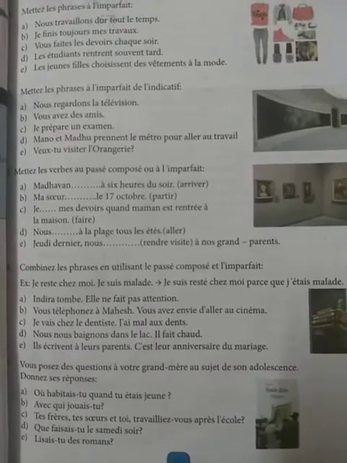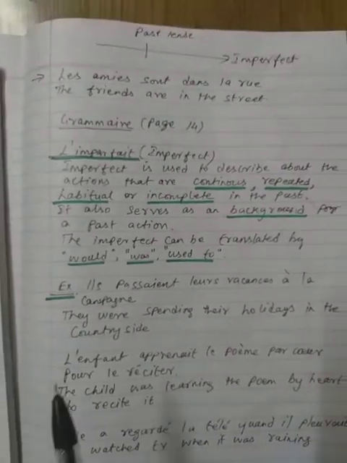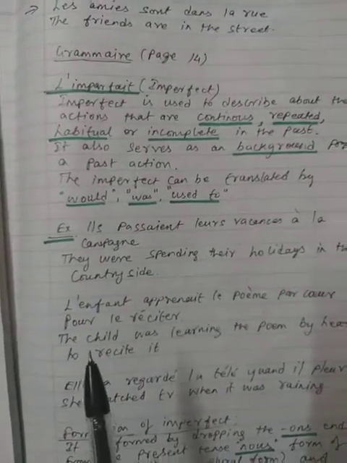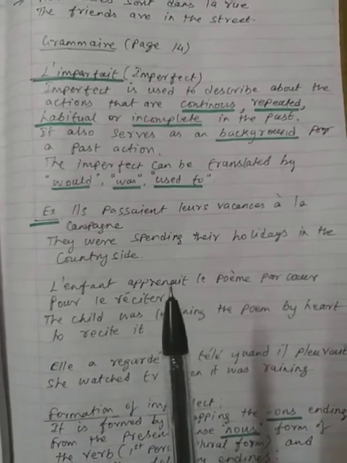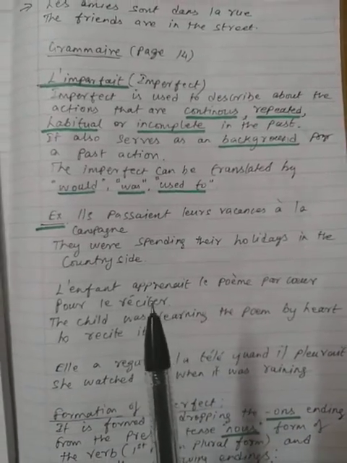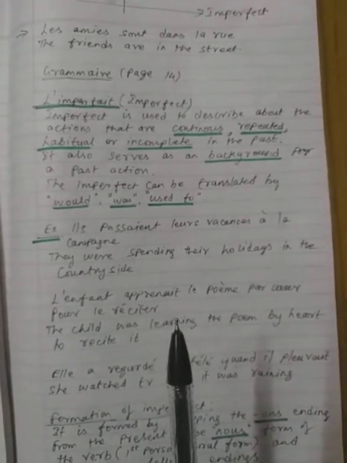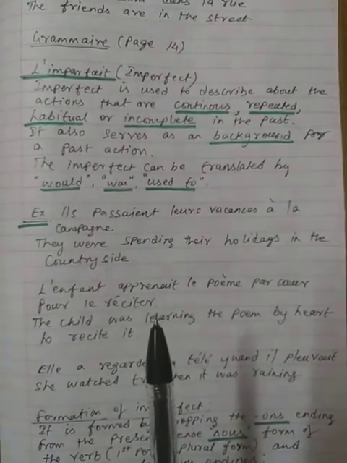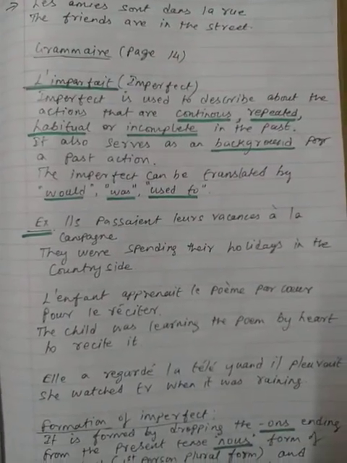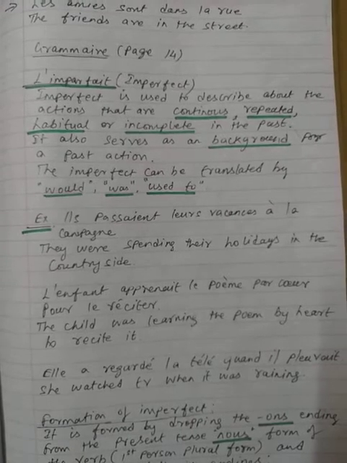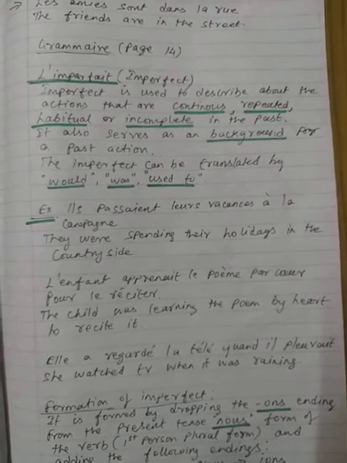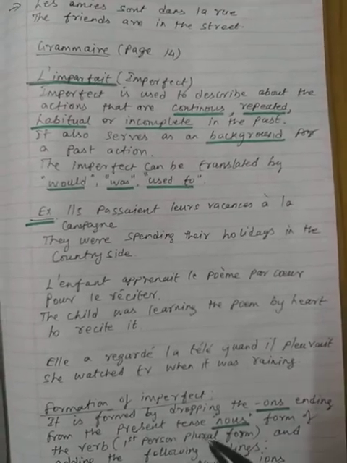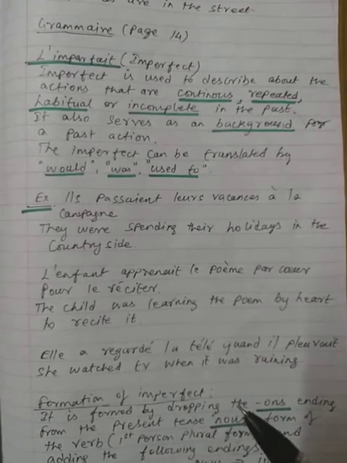You know how to do the imperfect. You have to use it if you are describing continuous or repeated habitual actions or incomplete actions. But the passé composé, the past tense, is different. It describes a completed action. The past tense always tells about the completed action, while the imperfect describes an incomplete or regular action in the past. We are going to use both in the fourth grammar exercise. If you know the difference, then you will do the grammar exercise easily.